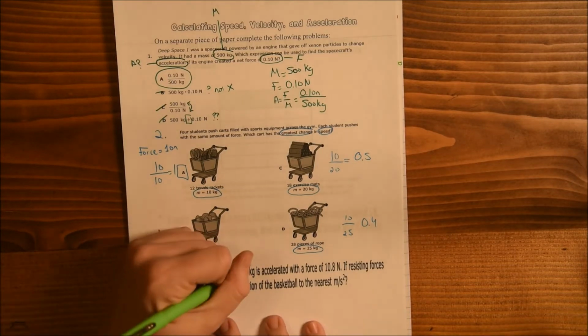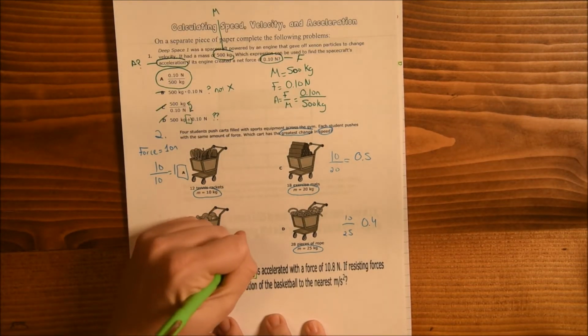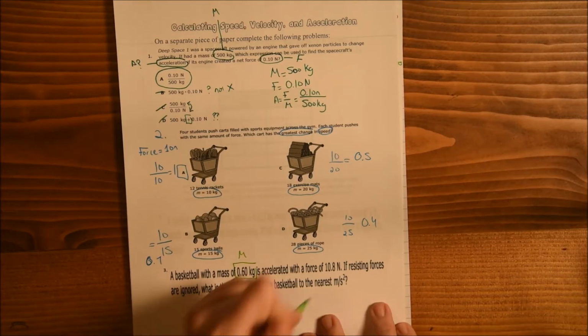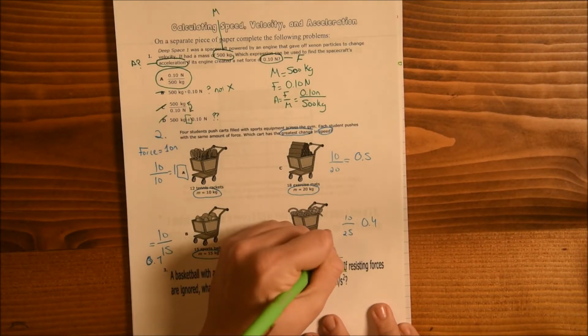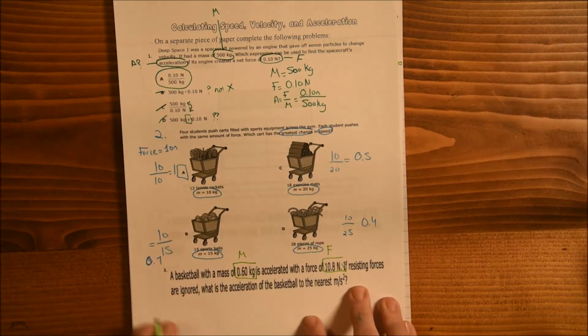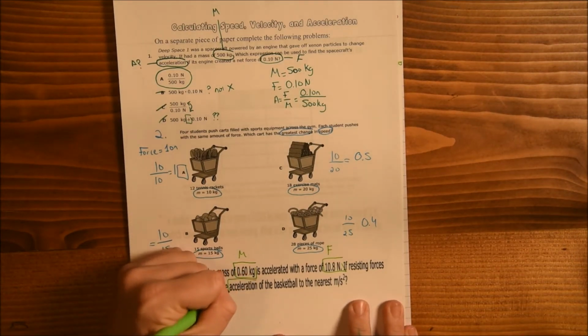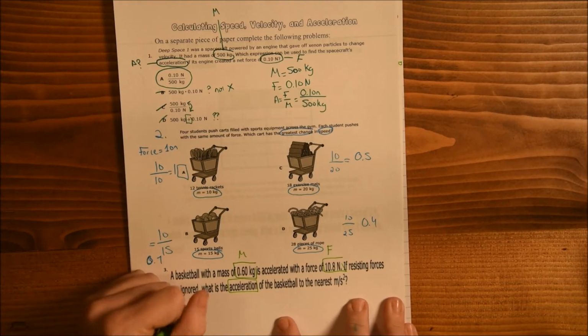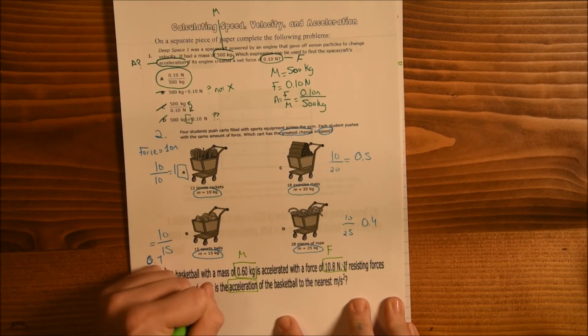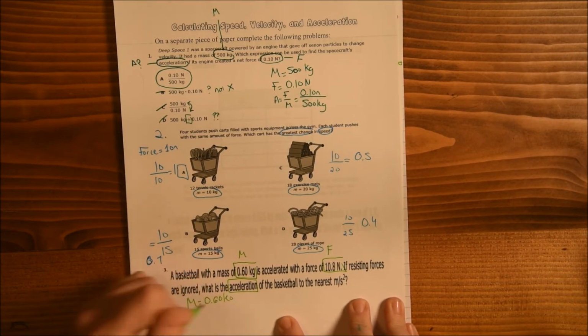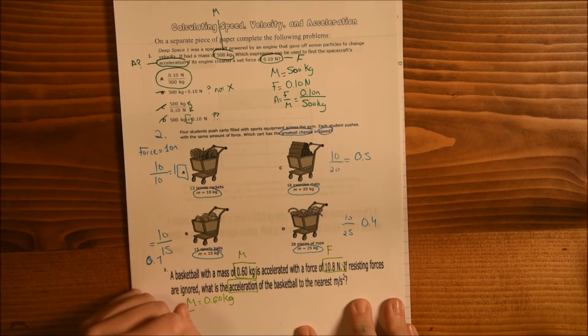Okay, last one. So, a basketball with a mass of 0.6 kilograms, mass, accelerated with a force of 10.8 newtons. That's a force. If resisting forces are ignored, that means like if gravity is ignored, what is the acceleration of the basketball to the nearest meter per second squared? Okay, so we know mass is 0.60 kilograms. We know force is 10.8 newtons.